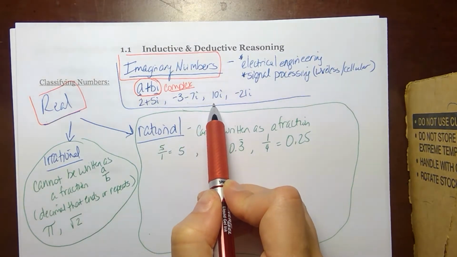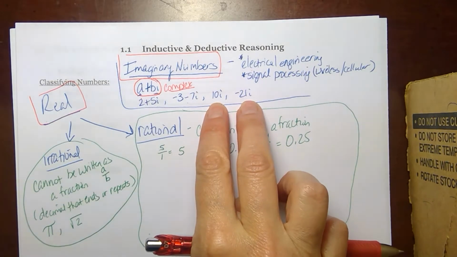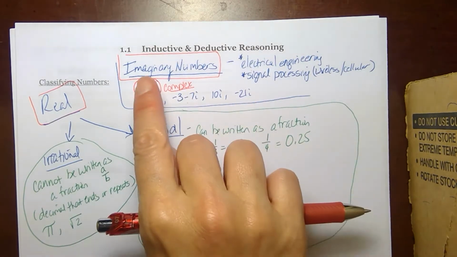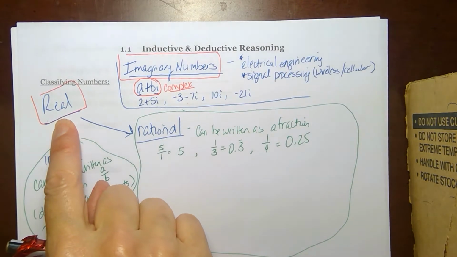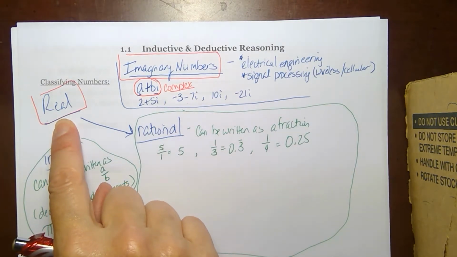And then we have 10i and negative 21i. For these two imaginary numbers, the real part would be 0, so we don't write it down. Now, if the imaginary part were 0, so this bi goes away, then we do have a real number. Because it is a purely real number, that imaginary part does not exist.